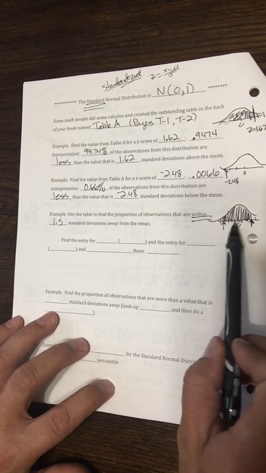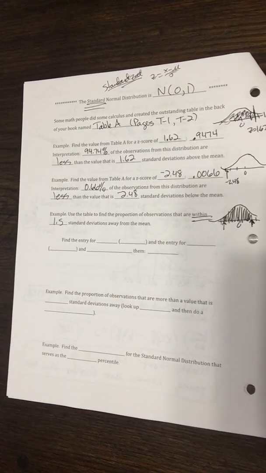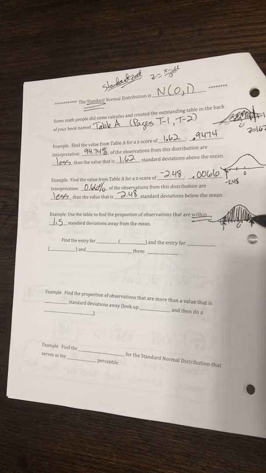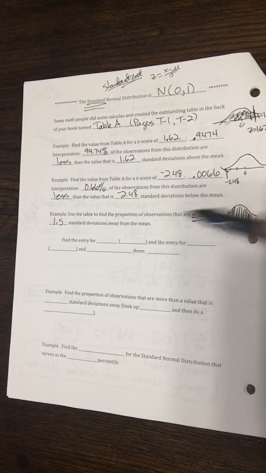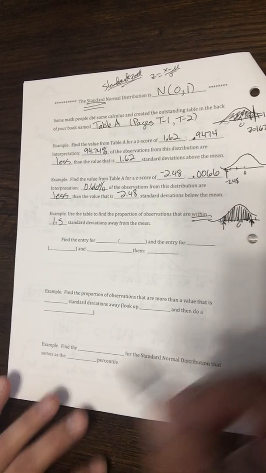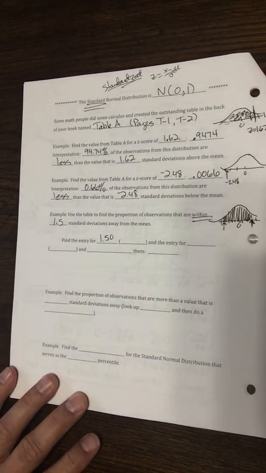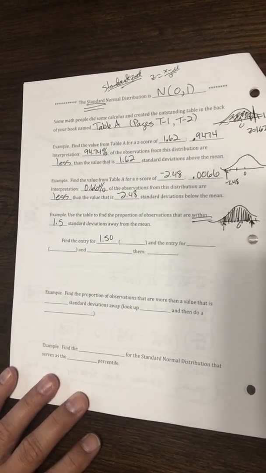Within means go both directions and make an interval. So how would we actually look that up? I would look up 1.5 and get a number that's too big, because the table gives you everything to the left. Then I would look up -1.5, and I would subtract them. So here you go. Find the entry for 1.50. So look up 1.50 in the book.